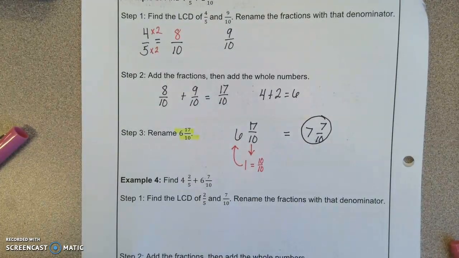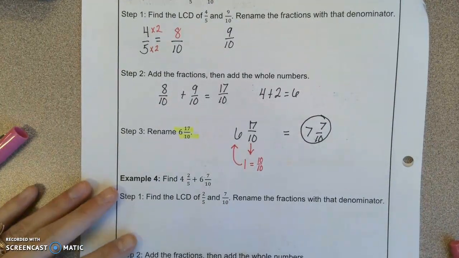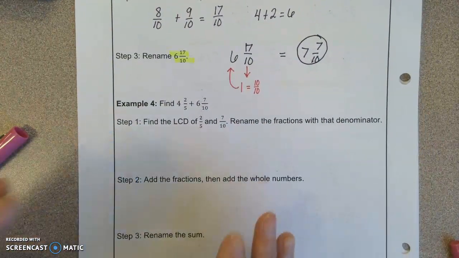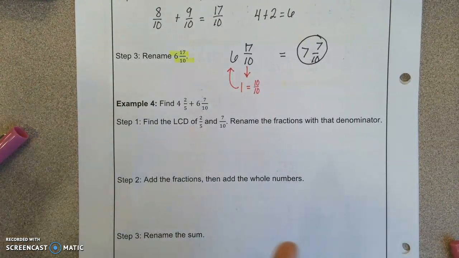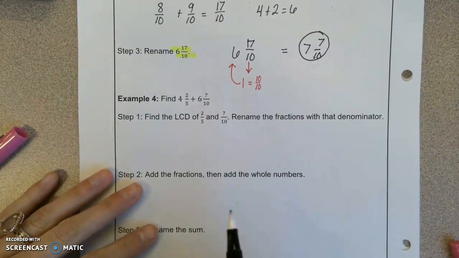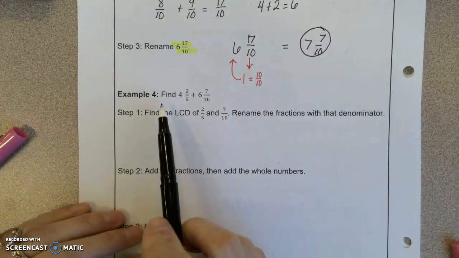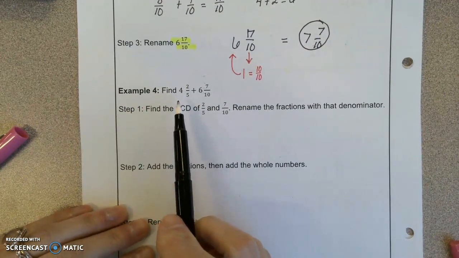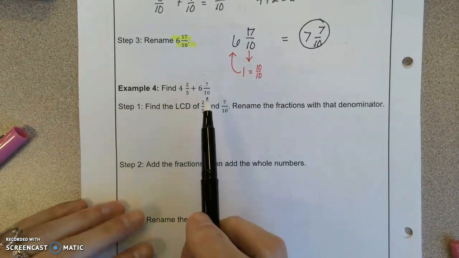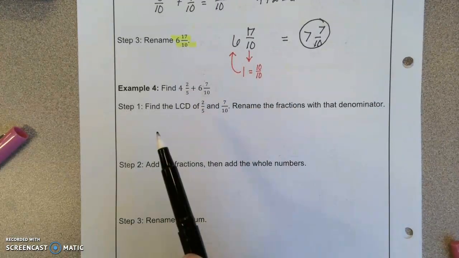Again, make sure you're pausing your video to ask if you have any questions. And if you're watching from home, you can make notes in the margins to shoot me an email or ask in class. So this next example, 4 2/5 plus 6 7/10, I want you to try this same process here.